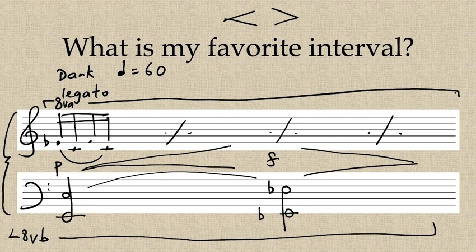Again. This is a short composition featuring the minor third intervals.